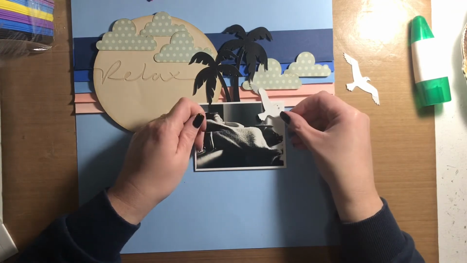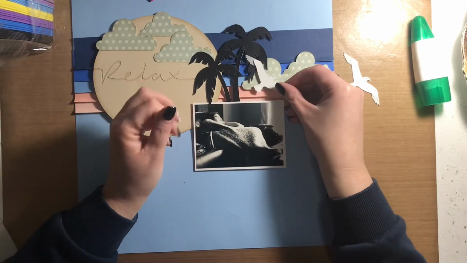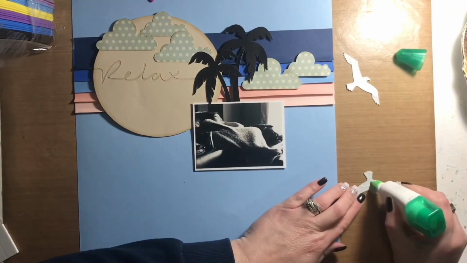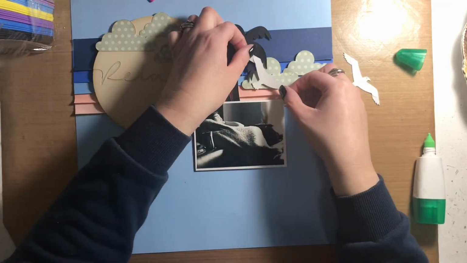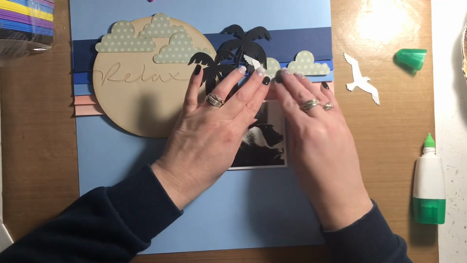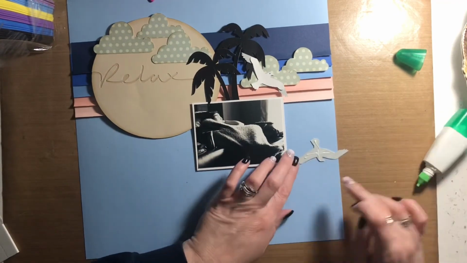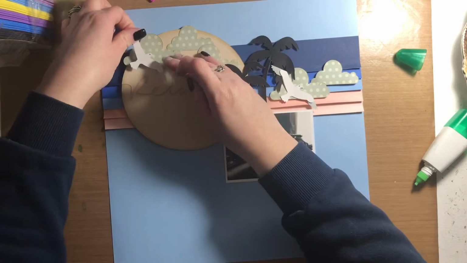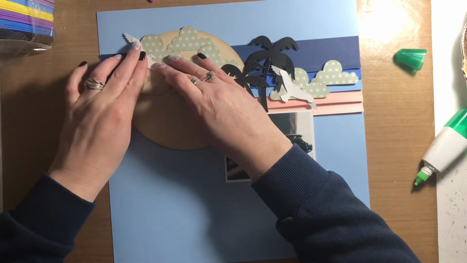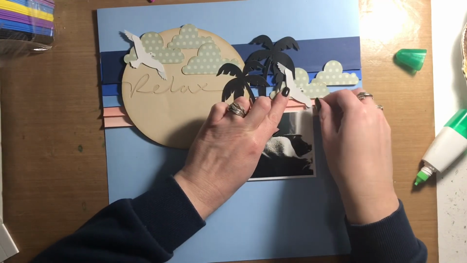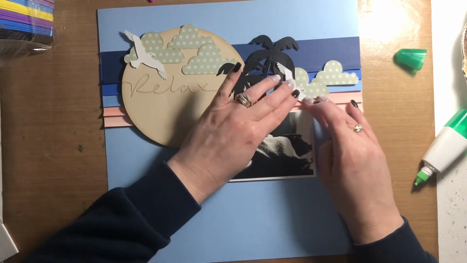So I just took a black pen and doodled eyes on them just to make them feel a little bit more authentic and less creepy. It worked. It's hard to see in the video, but it is there. You might see it in the close-ups, I'm not sure. I do have close-ups coming up at the end of the video, so be sure you stick around for that as well if you would like.